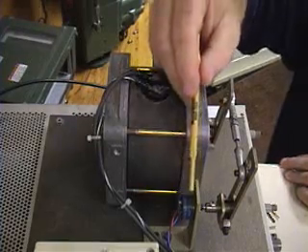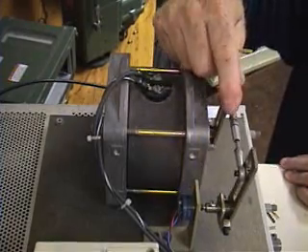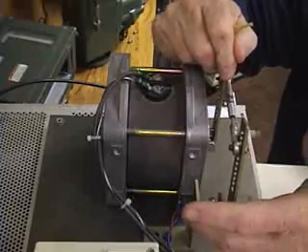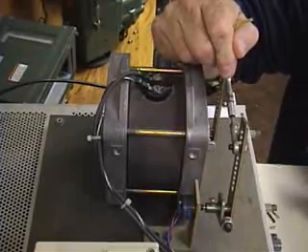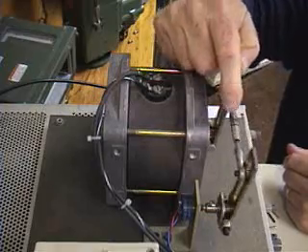We have a potentiometer being driven by the actuator, so as we increase fuel here, the potentiometer gives more voltage to drive the DC motor. That's going to increase or decrease speed on the motor.